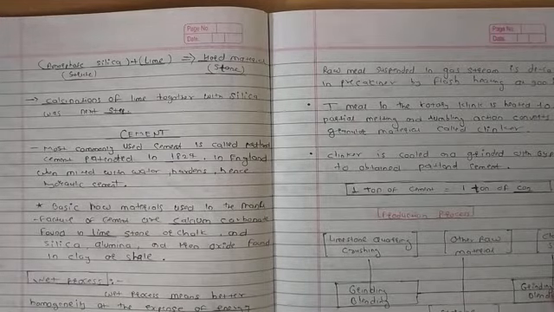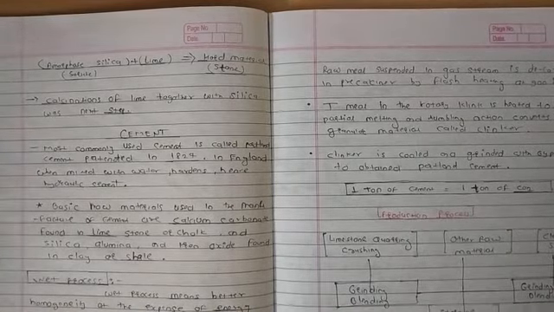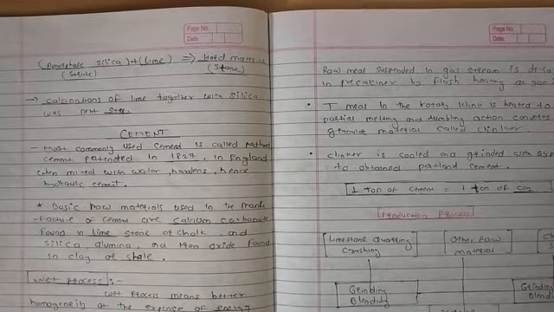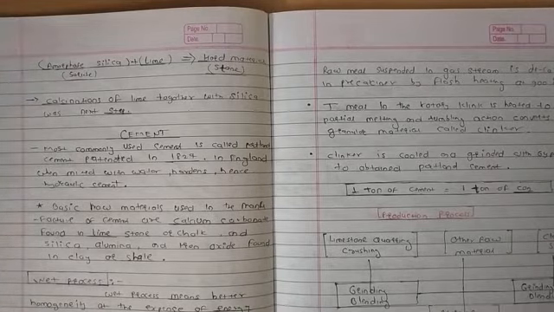The main component of cement is calcium carbonate, found as lime or chalk, and silica, alumina, and iron oxide found in clay or shell. For the manufacturing of cement, there are mainly two processes: a wet process and a dry process.